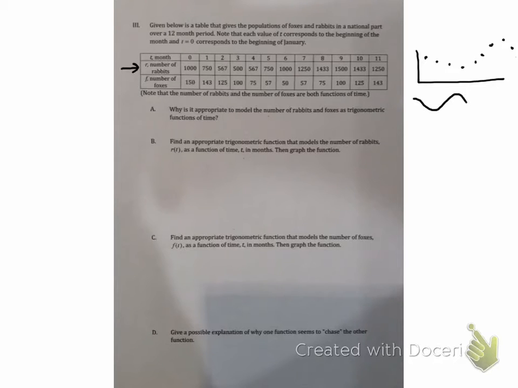Then dropping. And if I kept going, if I kept measuring the rabbits over time, what do you guess is going to happen? It's just going to continue that pattern. It's going to drop, and then increase, and then decrease, and then increase. We call that a periodic function, and we can use sine and cosine in order to represent this data. Let's see what's happening to the foxes.